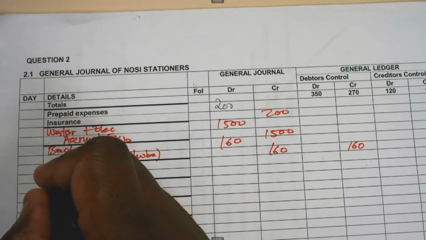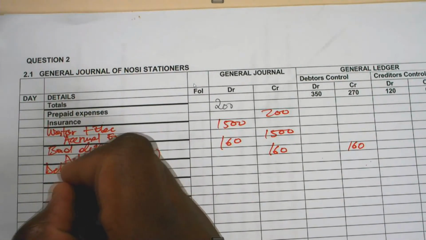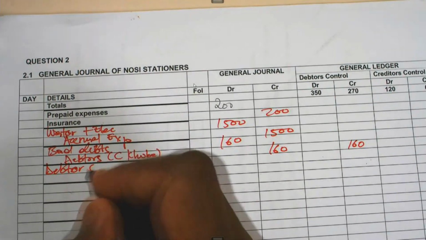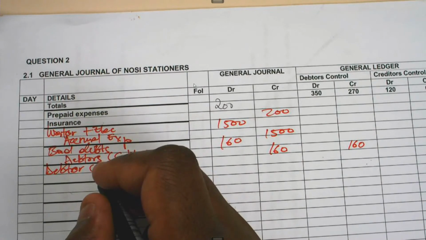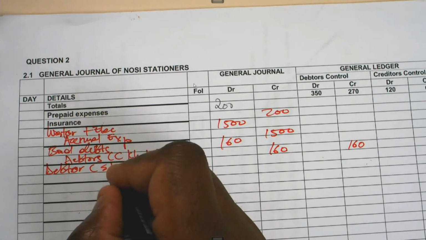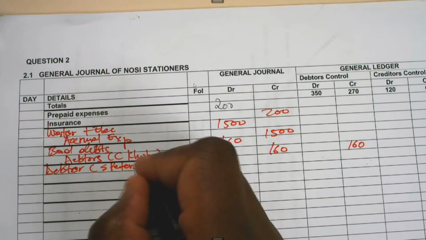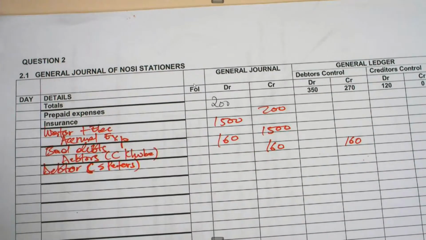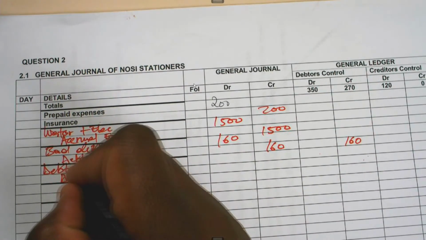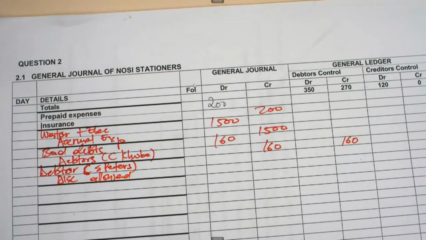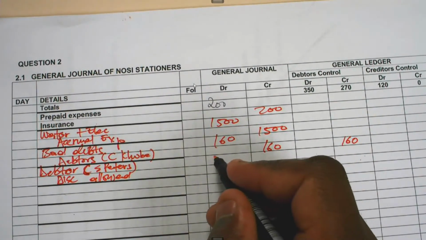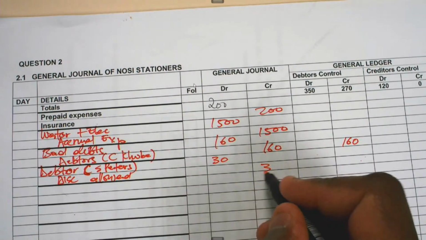Now, debtors, S Peters inside brackets, and then we credit discount allowed, right? 30 rands.